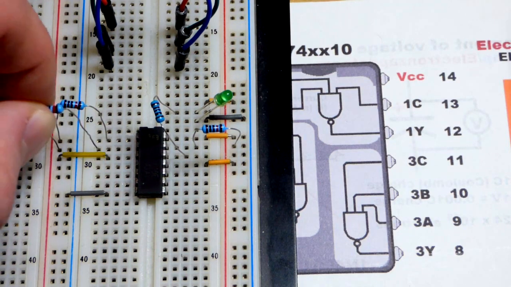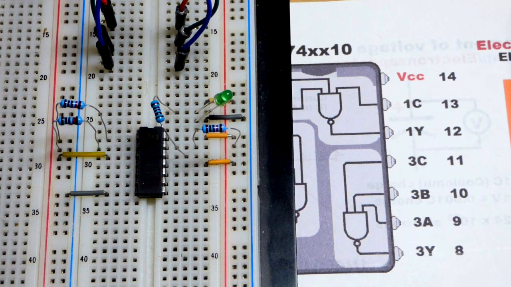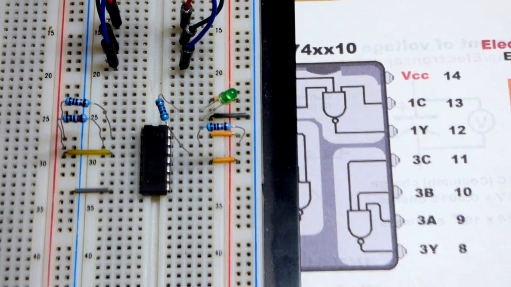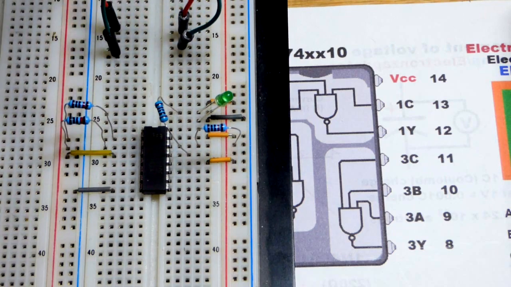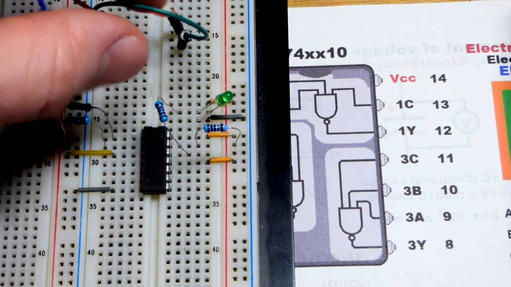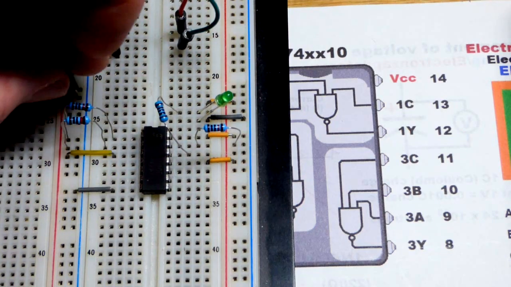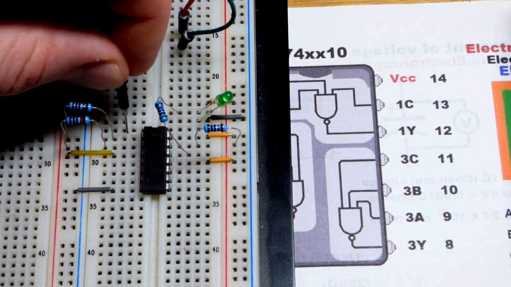But we'll grab this one, put it to the positive rail there. Now, what we're going to do is, that's holding all the inputs high. So I'm going to take this jumper, and I'm not going to color code these jumpers. I got a red one and a green one. I usually like to use blue for more negative.